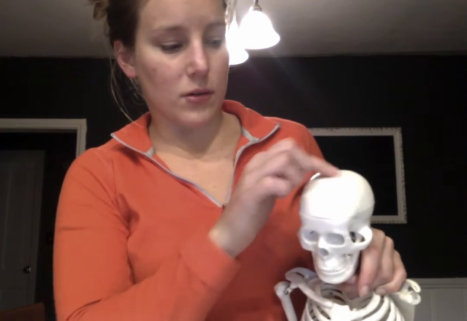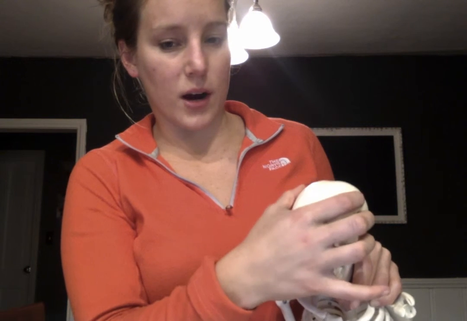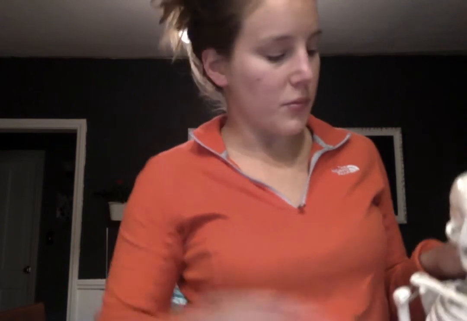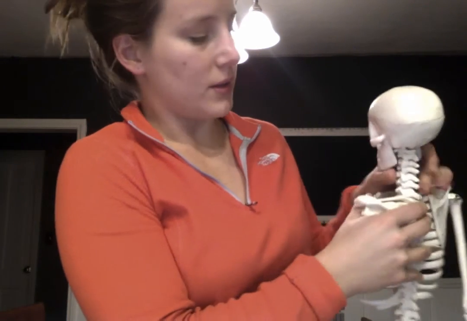And then hopefully I can go through sutures before I get to 10 minutes. So sutures, we have the coronal suture, and this is the frontal parietal. Then we have the sagittal suture. This separates the right and left parietals. And then we have the lambdoid suture, which is the one in the back, occipital parietal. And then we have the squamous suture, between the parietal and the temporal, right here on the side.